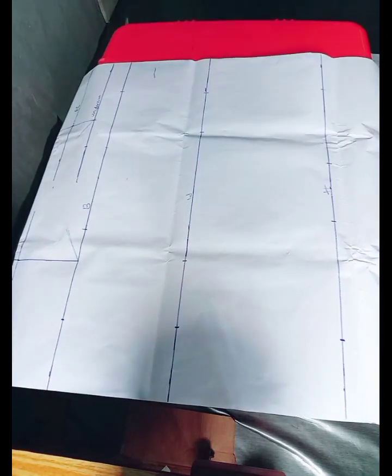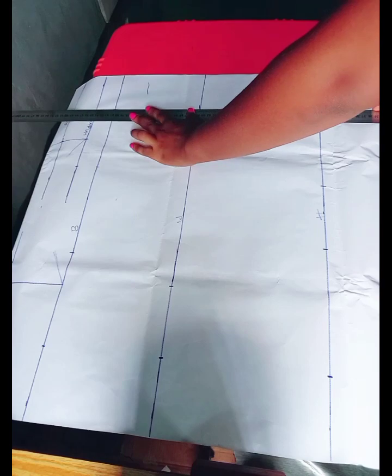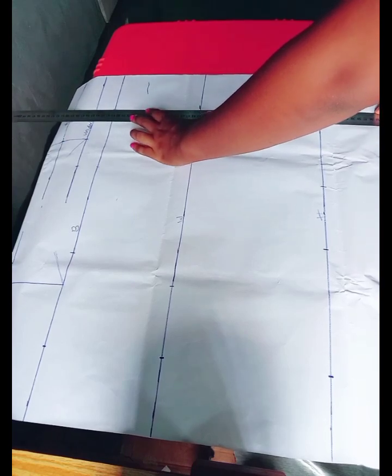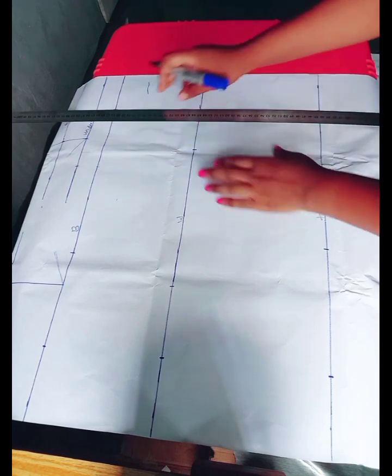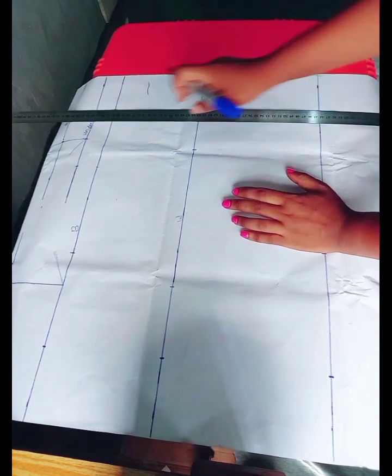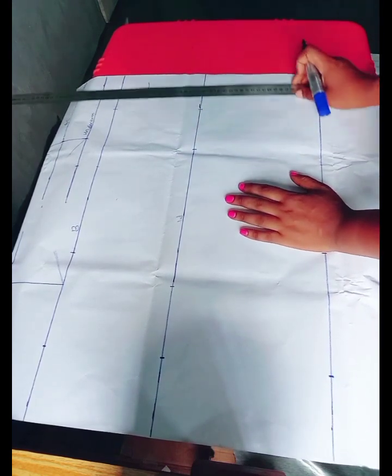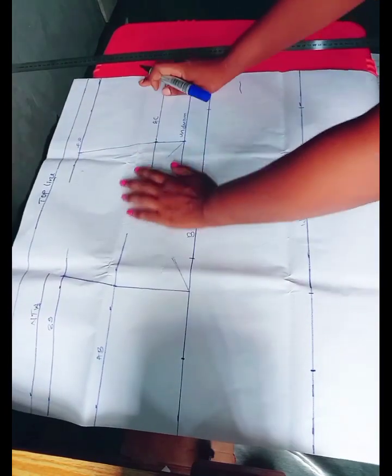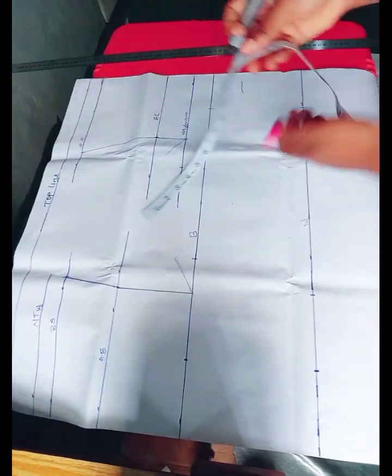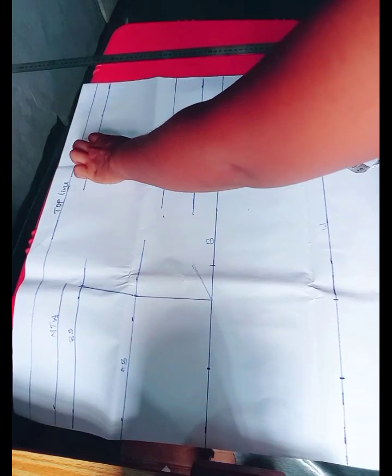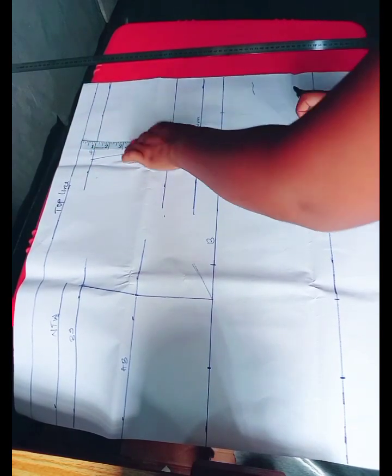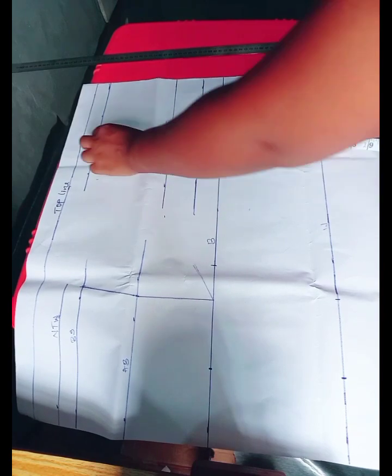Okay, so on that particular line, I'm going to rule a straight line. But before I rule this straight line, I'm going to get my bust point measurement first of all, so that will help me know where to start my actual dart. From the shoulder line, or from the top line, you get your bust point.